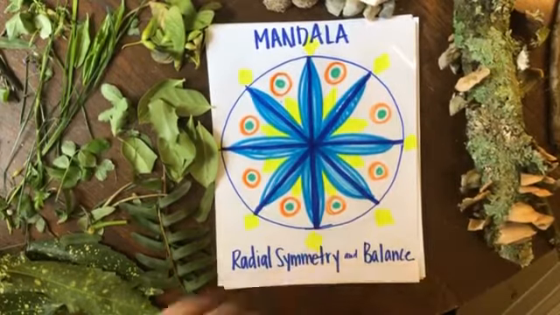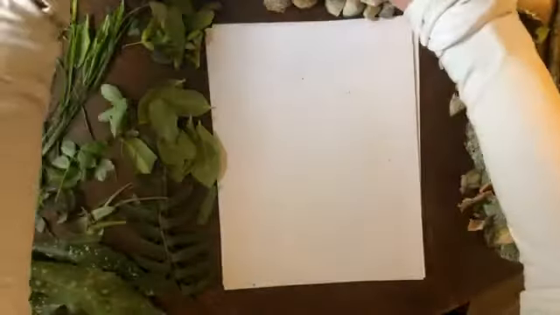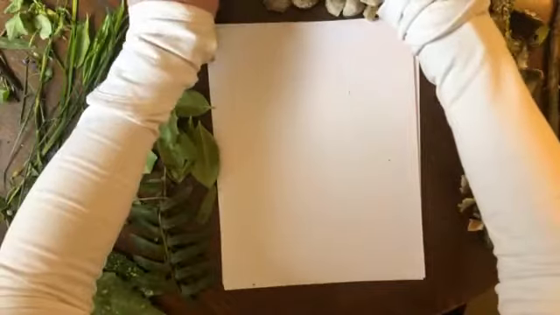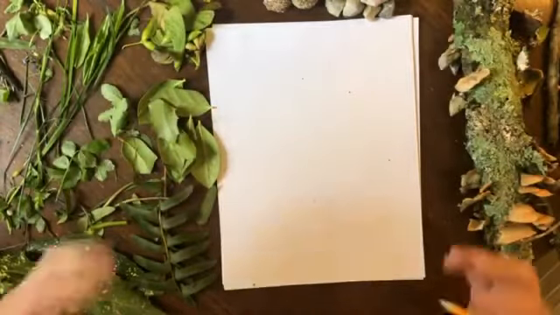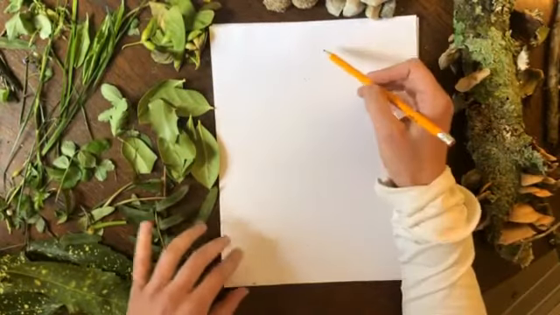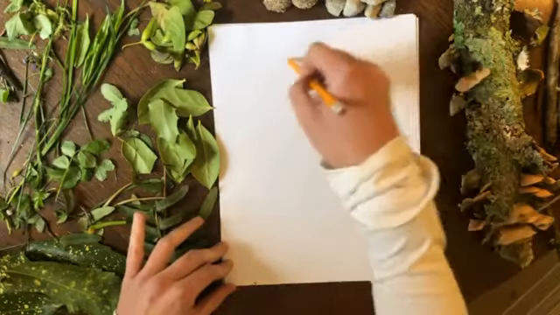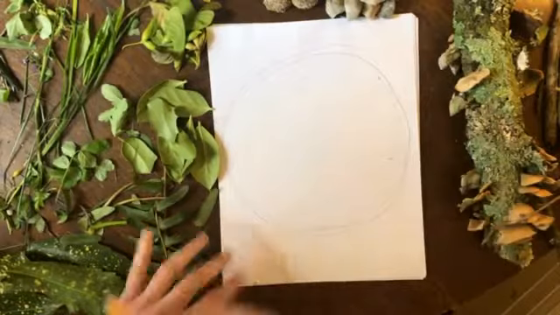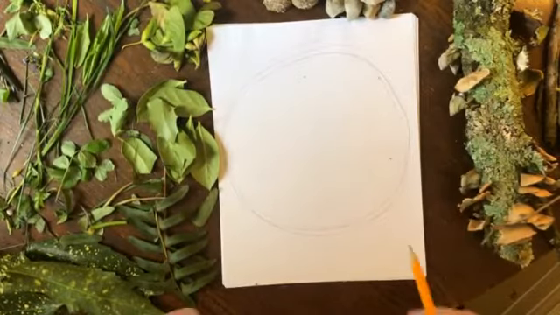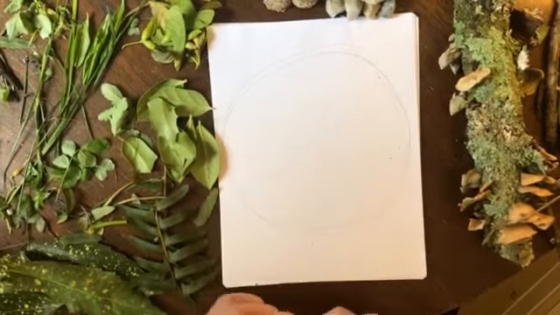So to start your mandala, if you're doing it inside and on paper, you can take a piece of paper and draw a circle to help you out. So circles are really important for mandalas because mandala in Sanskrit, which is a language, means circle. So if you're doing it on a piece of paper, you can just roughly draw yourself a circle. And it doesn't have to be perfect, it's not a big deal. So don't stress over a perfect circle. If you want to, you can find something to trace, but you don't have to.